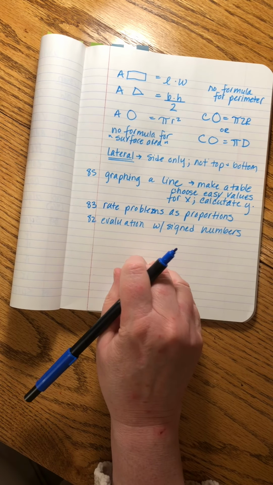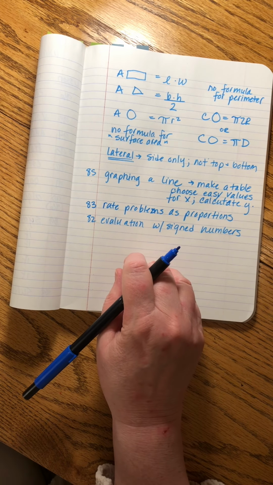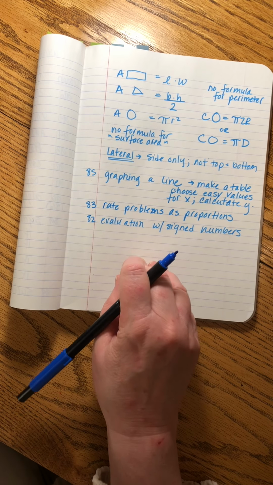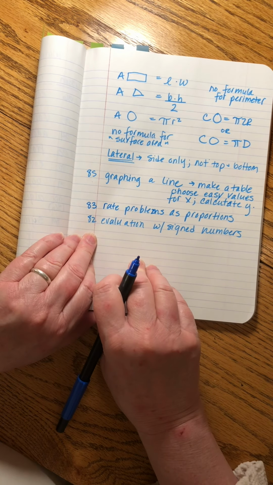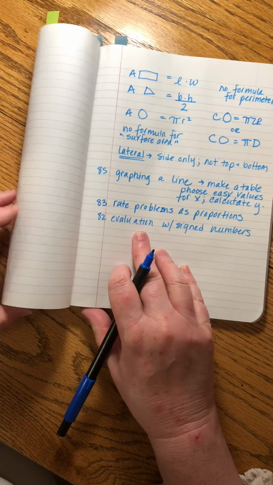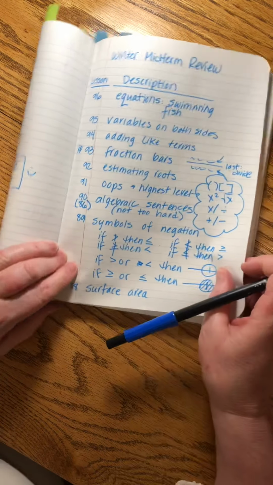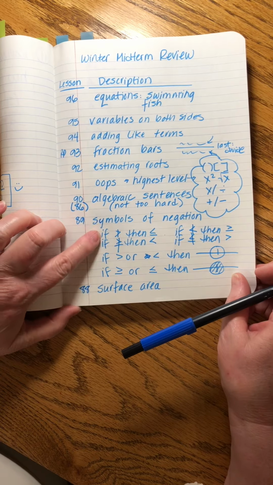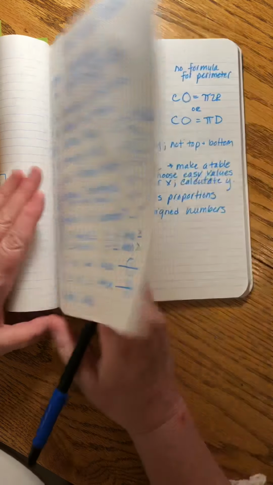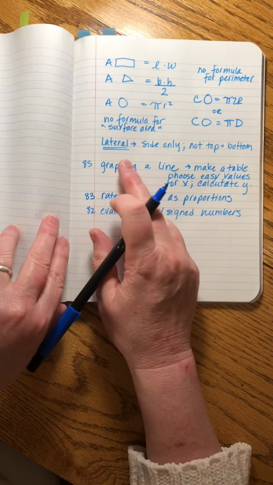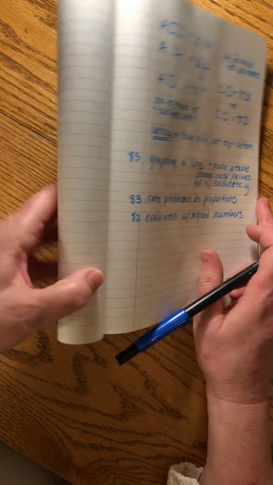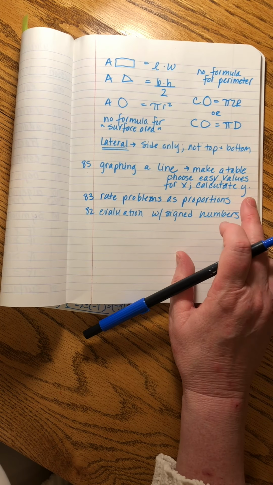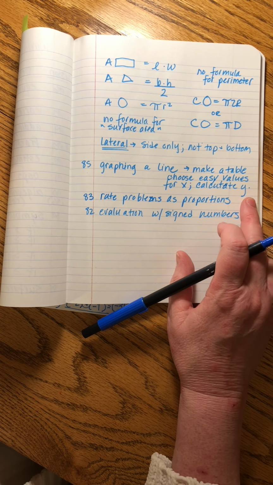That is where John gives you a big long string of things and you have to simplify. 82. I'm just looking to see what we did in the review problems. We did 89 in a review problem. And we did 85 in a review problem. Let's just add one more. 81 is multiplying and dividing signed numbers. That's easy.